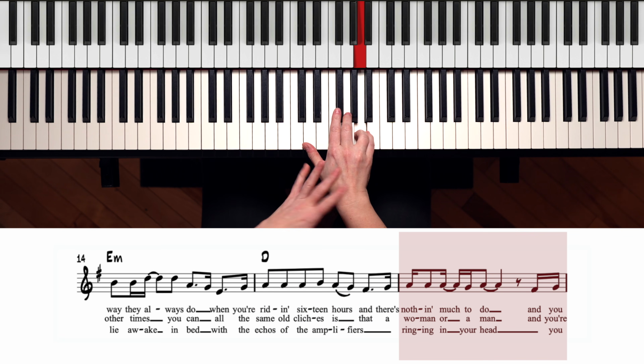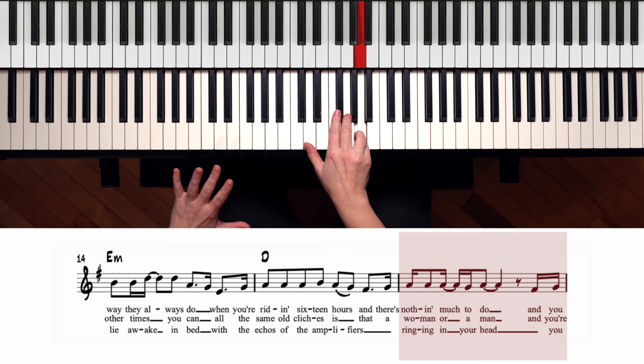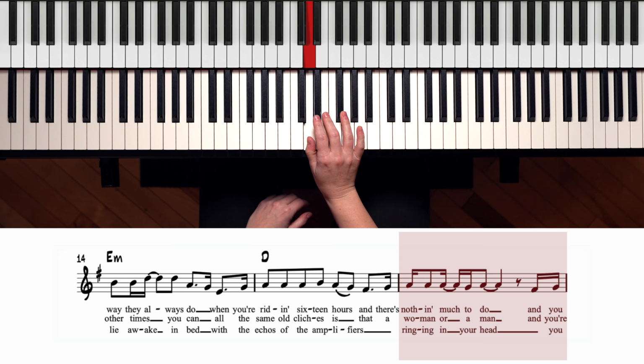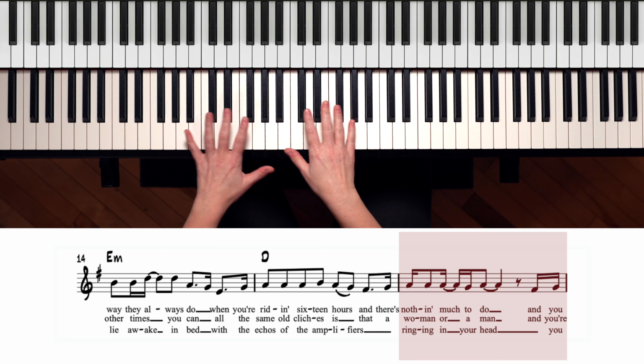I'm just playing the melody right here, by the way. I'm not doing too much. Sometimes I'm just adding the notes that is on my thumb here, below the note of the melody, but there is already a lot.